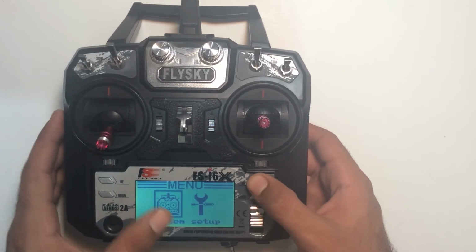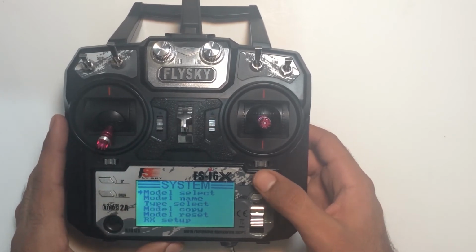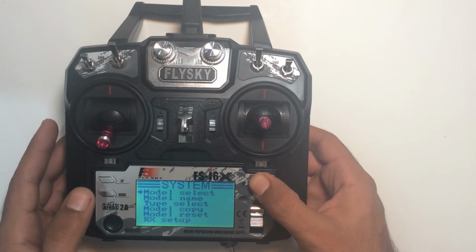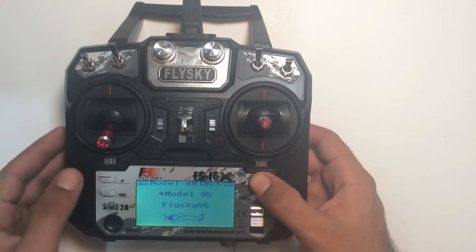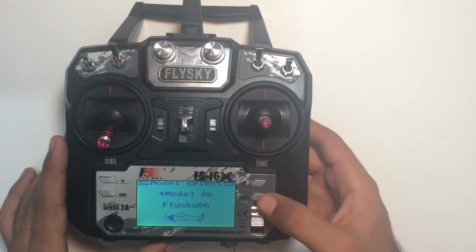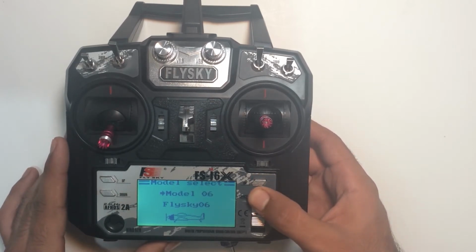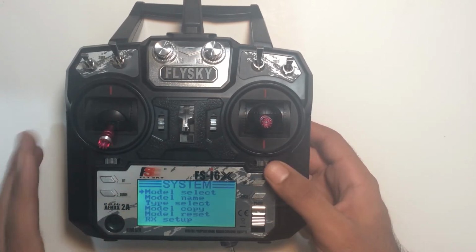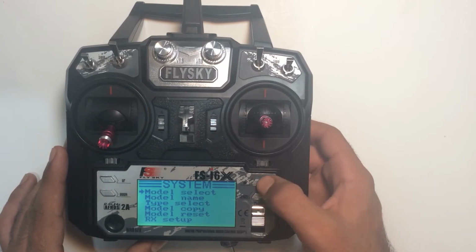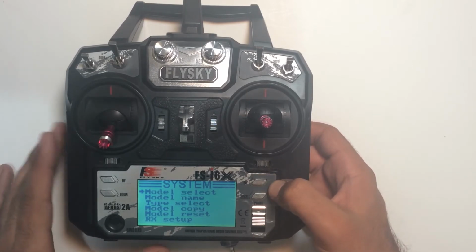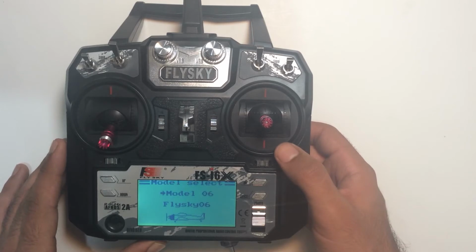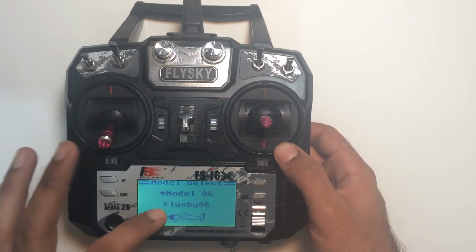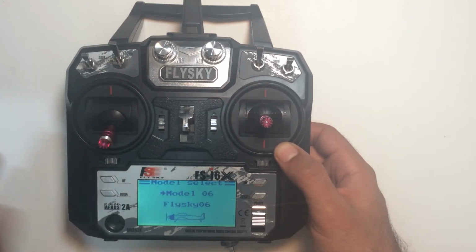For example, if I just enter into the system and I just want to select a model, I want it on model 6 and I want to save it, so I am just going to press and hold the cancel button, and it is saved. Now I just want to counter check it, so press OK button, it entered into it, and it is now on model 6 and it is saved.